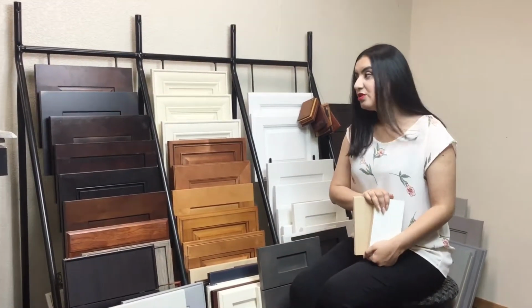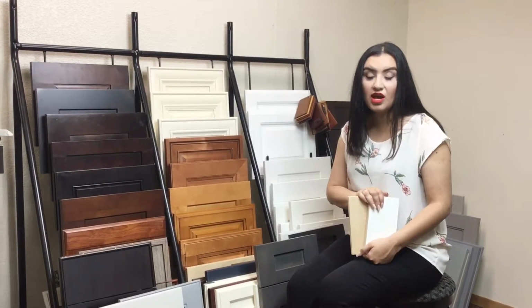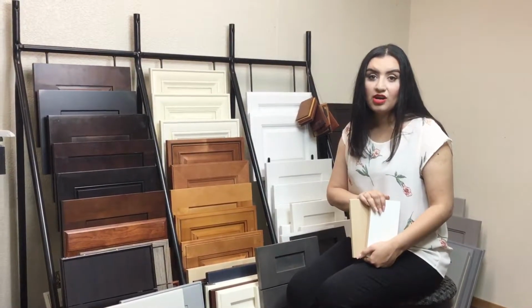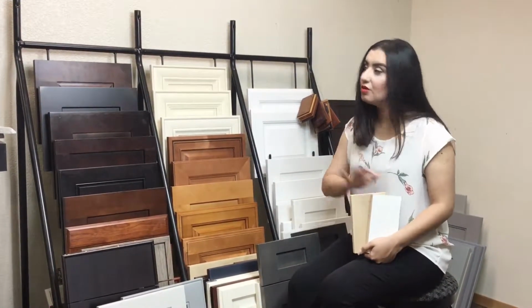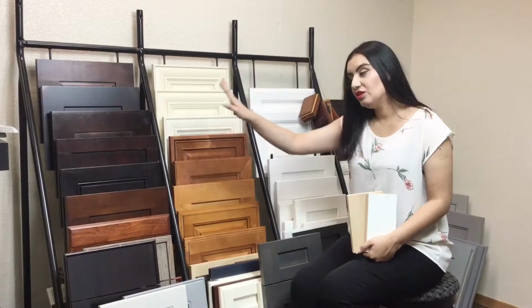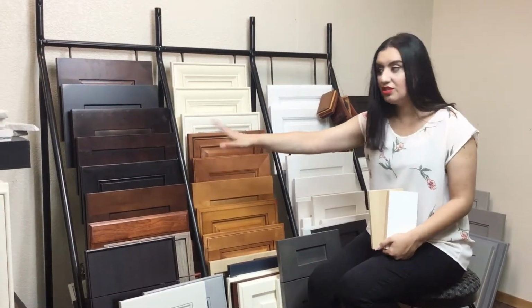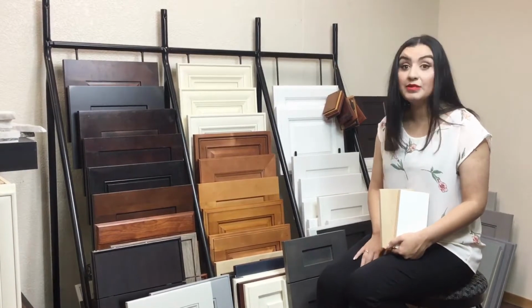We also use them a lot for builders, for the housing authority and for apartment buildings. So those are just your budget conscious cabinetry lines. These are going to be your least expensive cabinet lines.